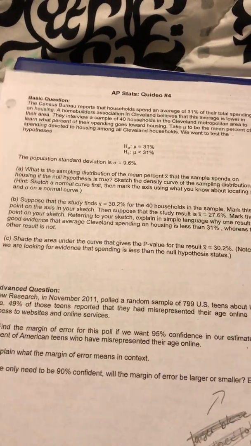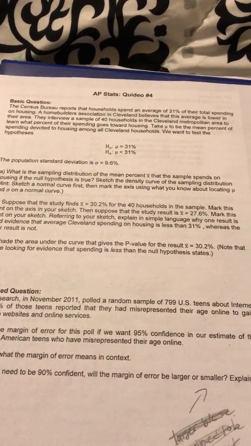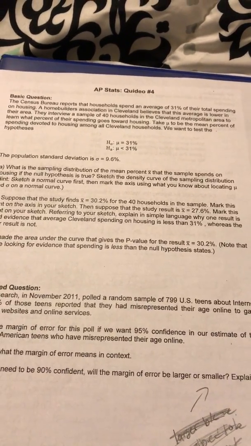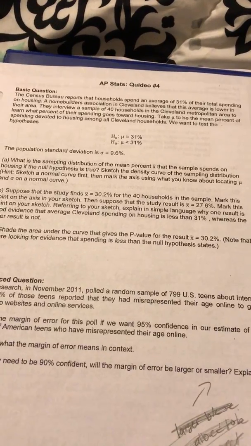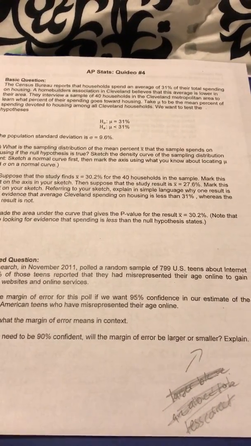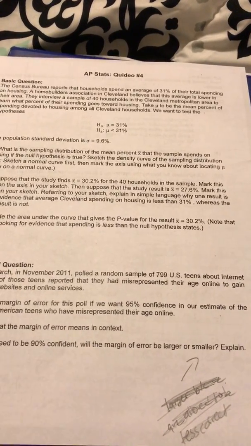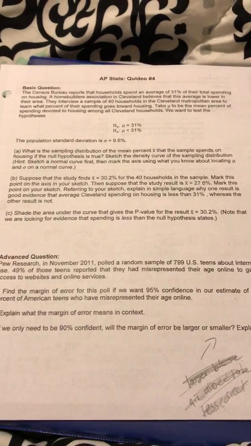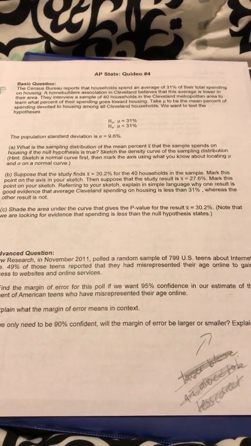For Unit 6, the first question asks: the Census Bureau reports that households spend an average of 31% of their total spending on housing. A Builders Association in Cleveland believes that the average is lower in their area. They interviewed a sample of 40 households in Cleveland and in the metropolitan area to learn what percent of their spending goes towards housing. Take mu to be the mean percent of spending devoted to housing among all Cleveland households.